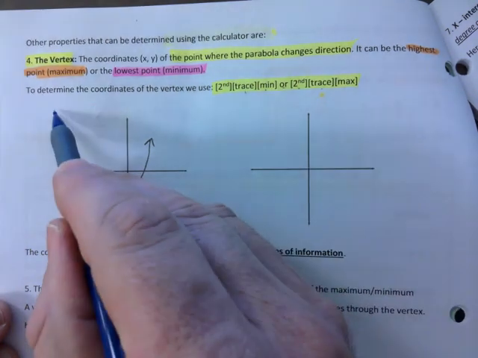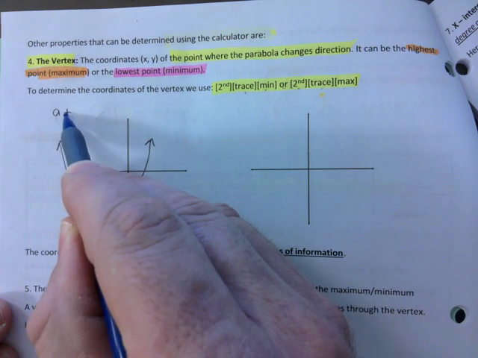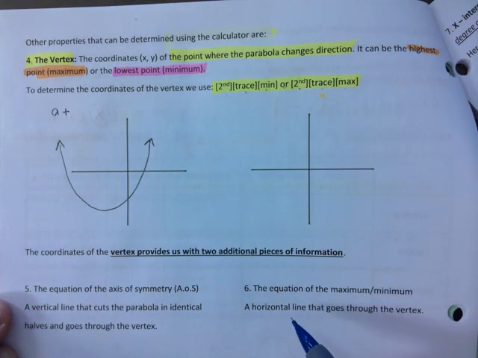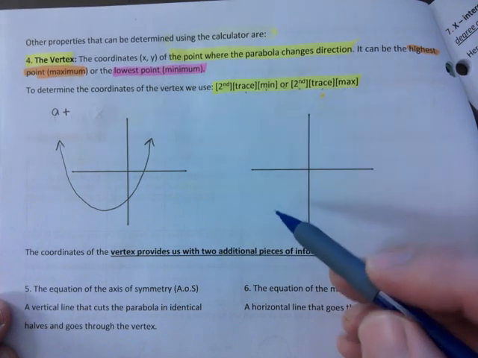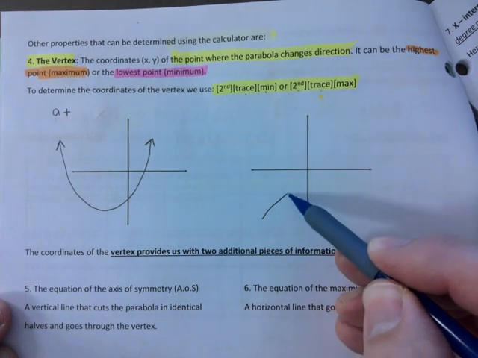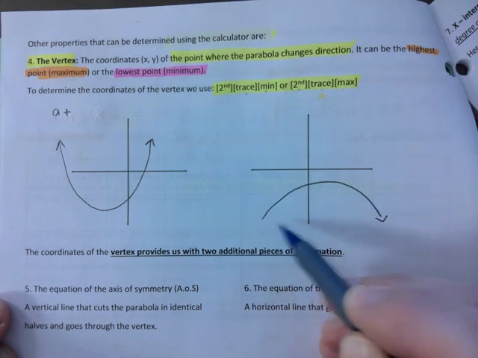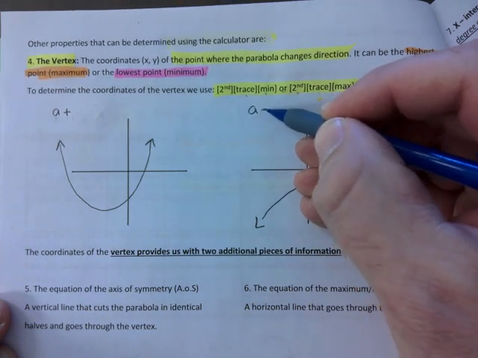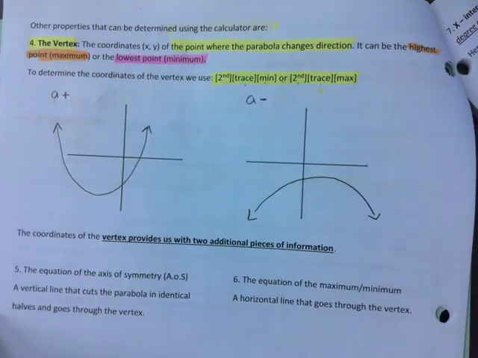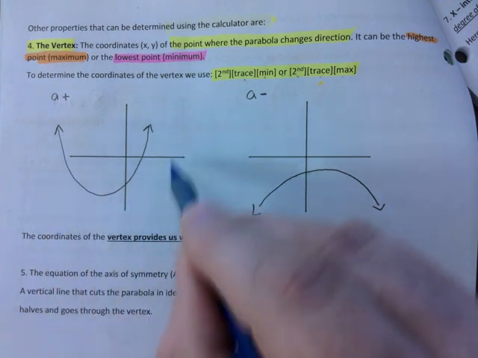So this would be a case where you look at the equation, you're like, okay, A is positive. I know it's going to be pointing up. Or you could have an instance where, let's make it just stay here under the x-axis. In this instance, A is negative, okay? That piece we know. So the vertex in this particular case, look at this.